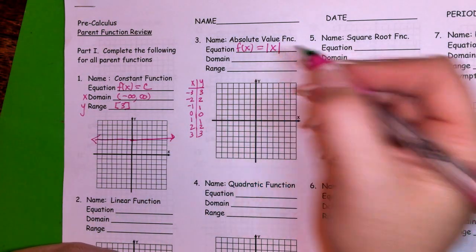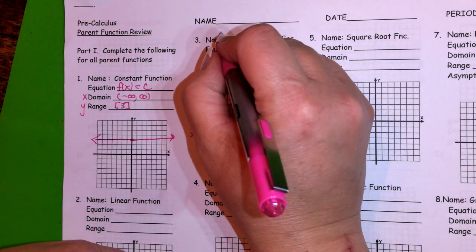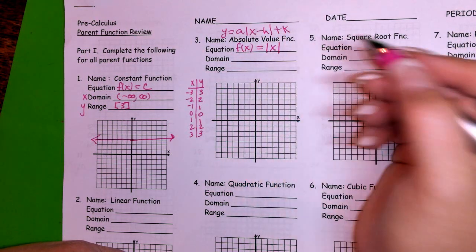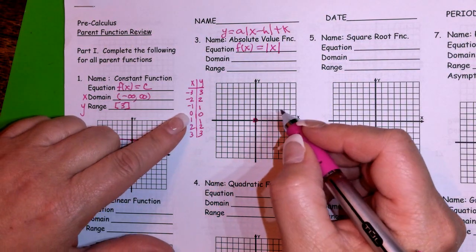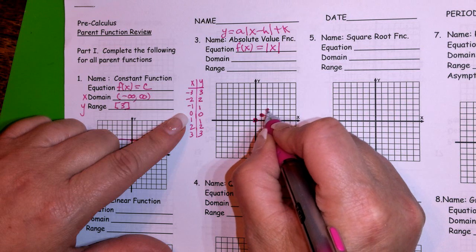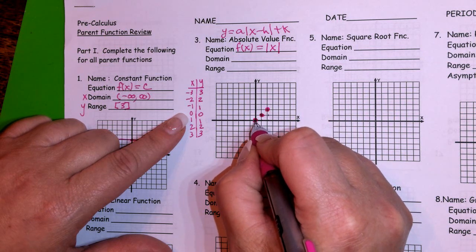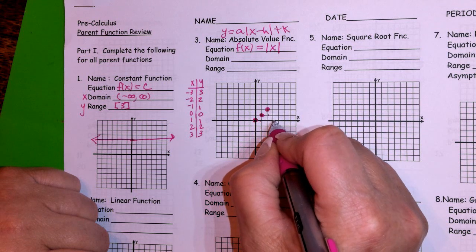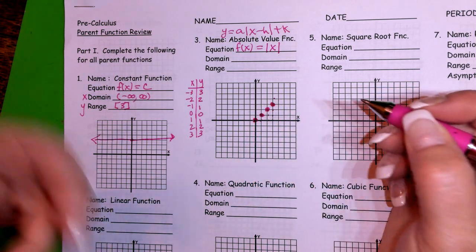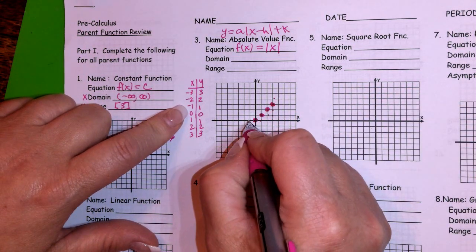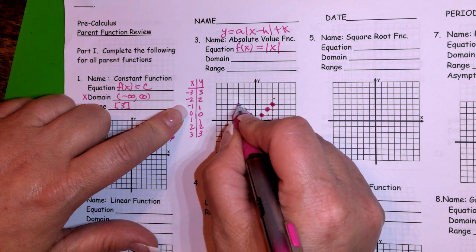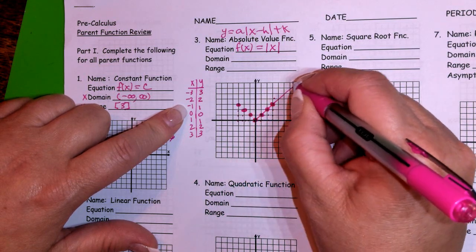So for your parent function, you're starting at your h, k. Y equals a times the absolute value of x minus h plus k. So we're starting at 0, 0. Well, that's what this value is right here. You would go right 1, up 1. Back to your origin. Right 2, up 2. Back to your origin or starting point. Right 1, 2, 3, up 1, 2, 3. And then it's just a reflection, and that's how we get going to the left. Left 1, up 1. Left 2, up 2. Left 3, up 3. So this would be your absolute value. It looks like a V.